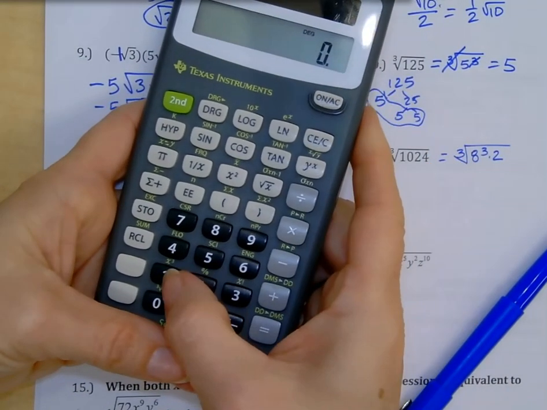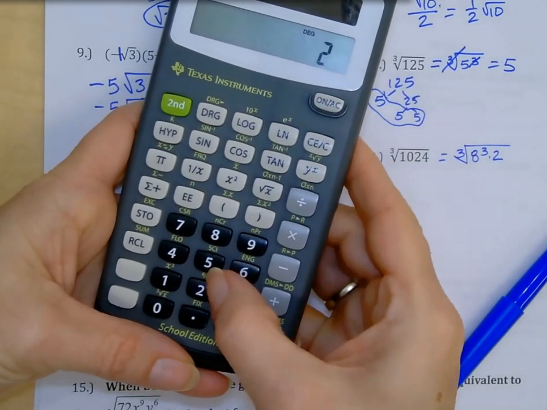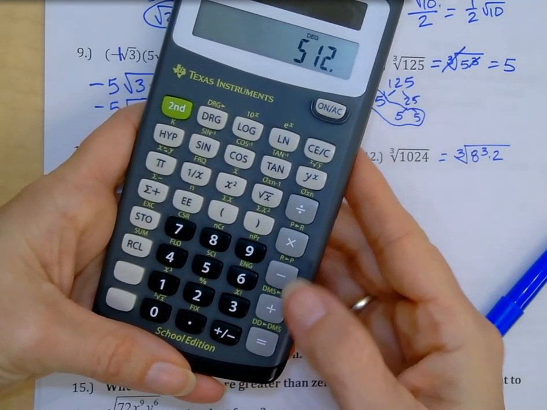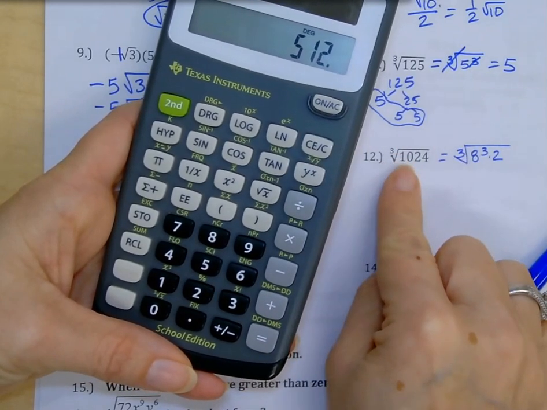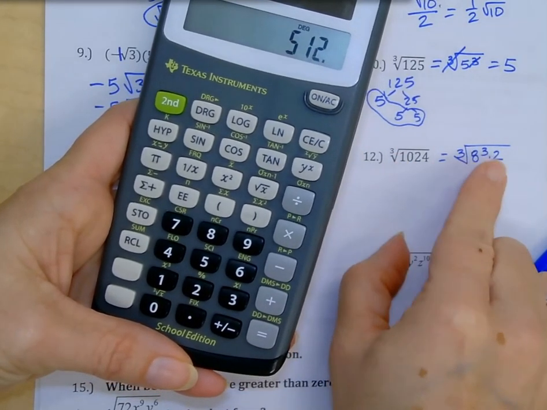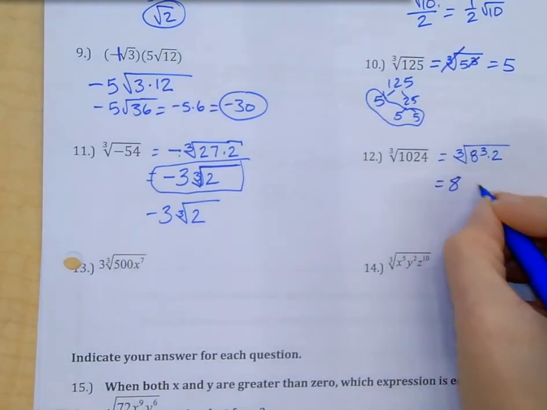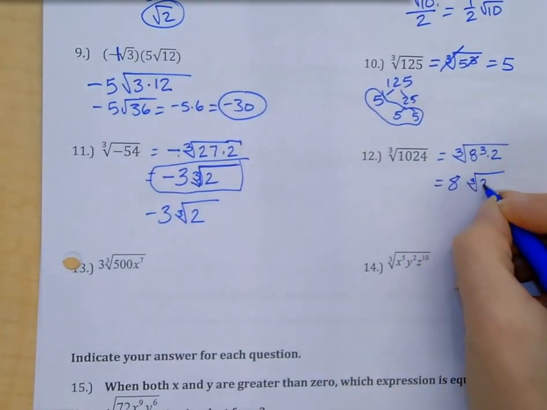Guys, I literally took 1024 and I divided it by 2. That's how I got 512. So 2 times 512 is 1024. Okay, 8 cubed times 2 is 1024. All right, this equals 8 times the cube root of 2.